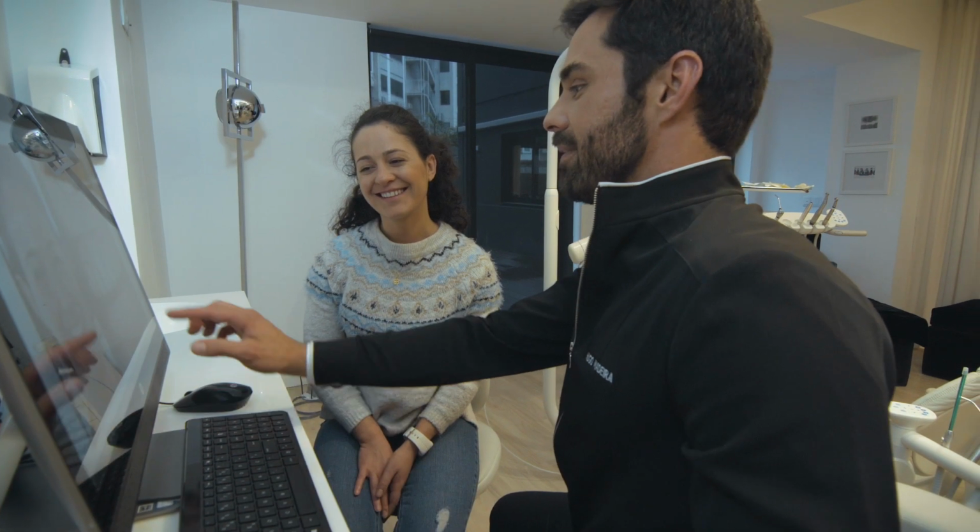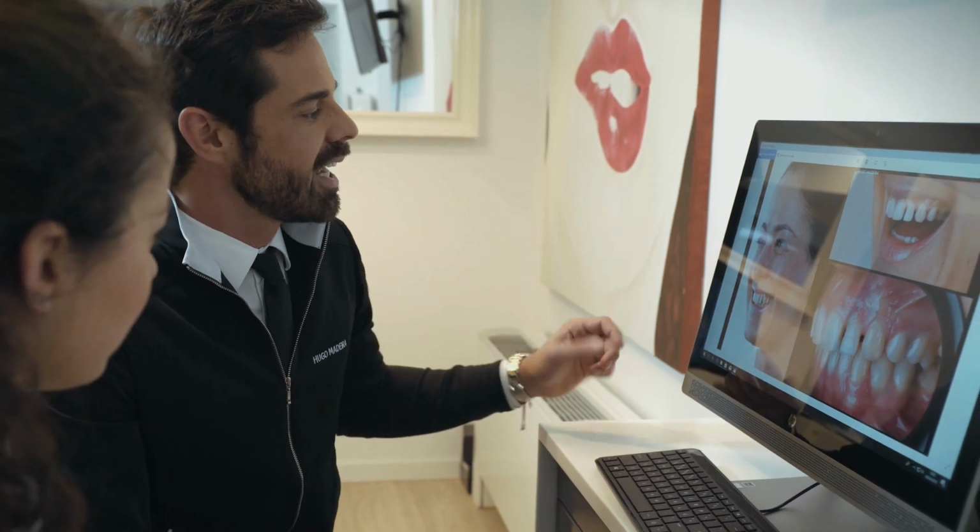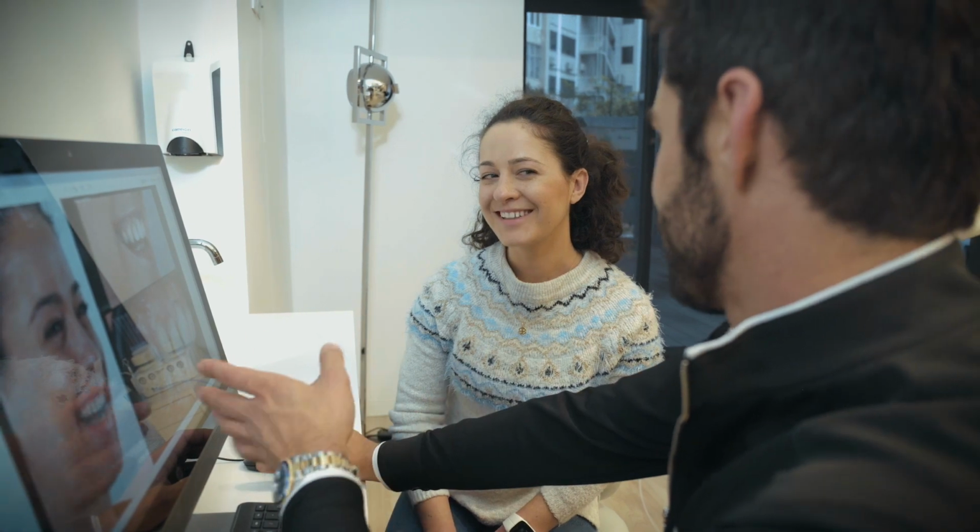Other great thing is the possibility that the patient sees the digital mock-up designed and personalized for them. They can predict the final result and see if it's what they desire before moving on and accept the treatment plan.